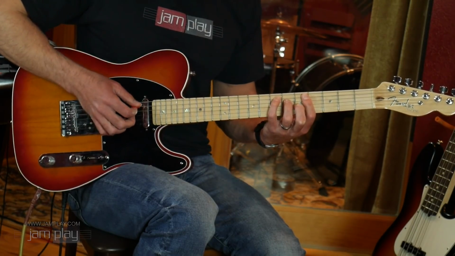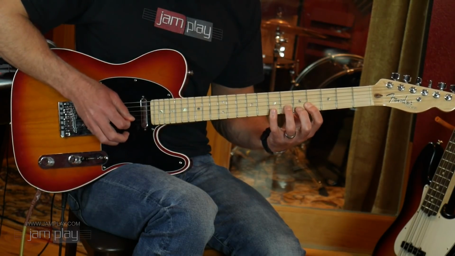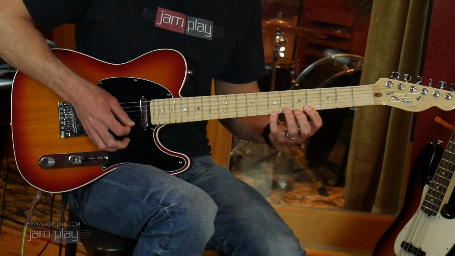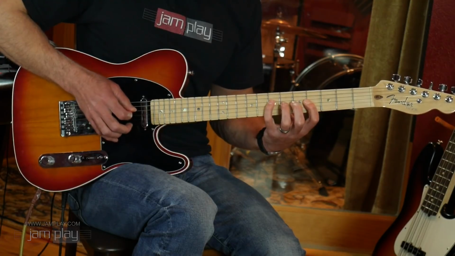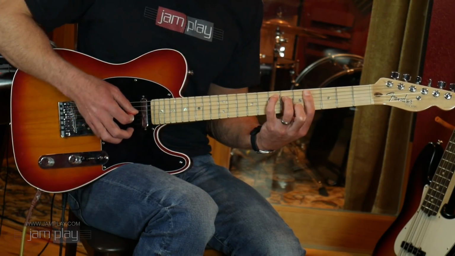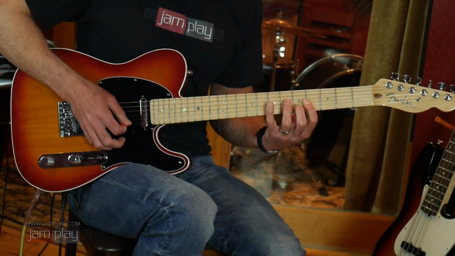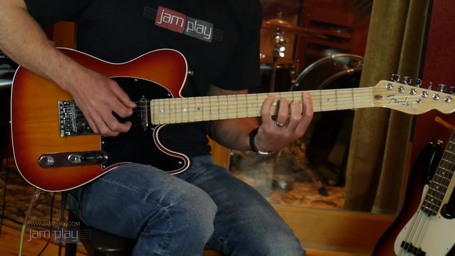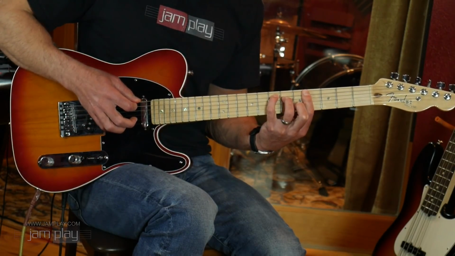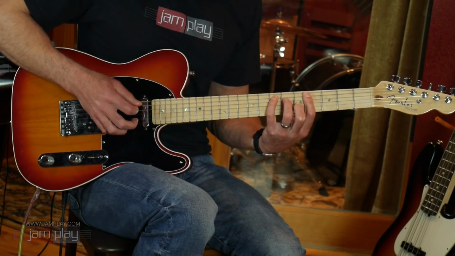And we can play a scale that this chord lives within. We could also play an arpeggio. We could also play a pentatonic scale right in this same area.